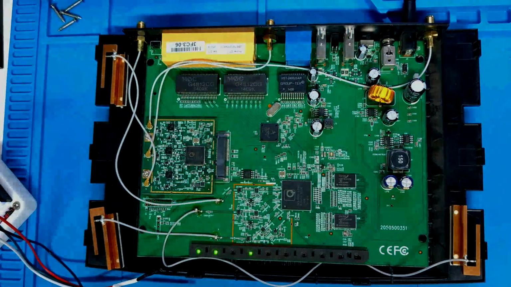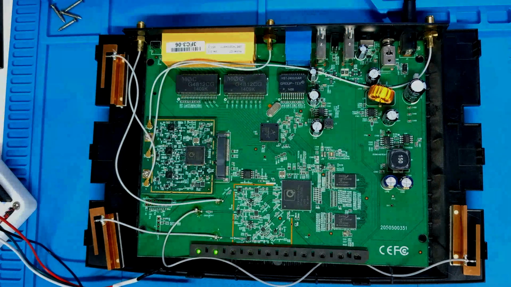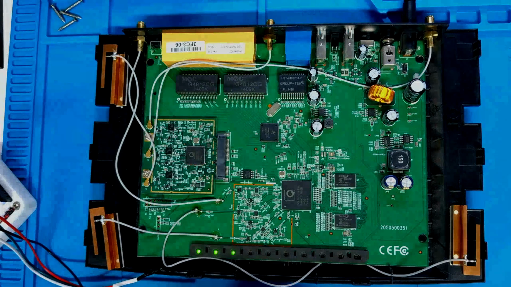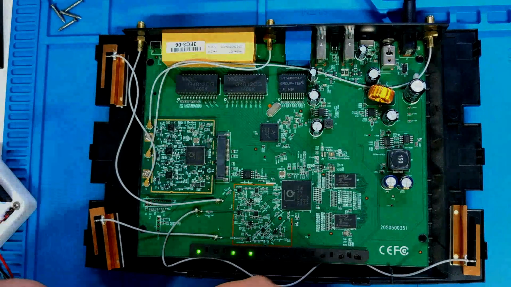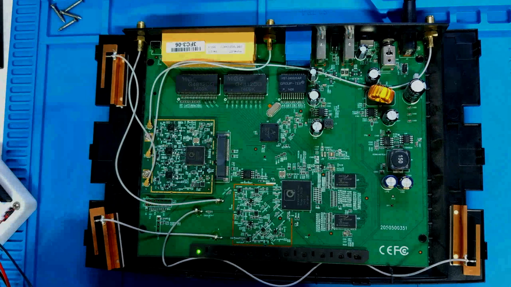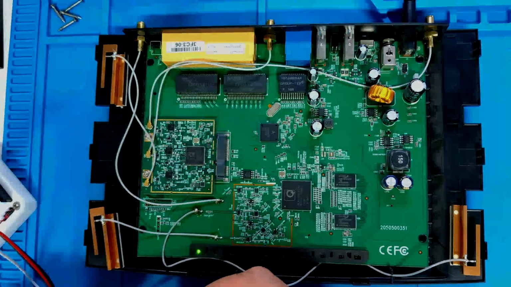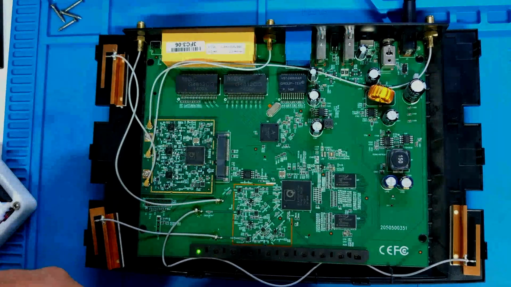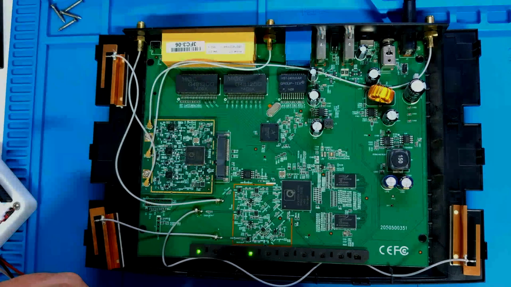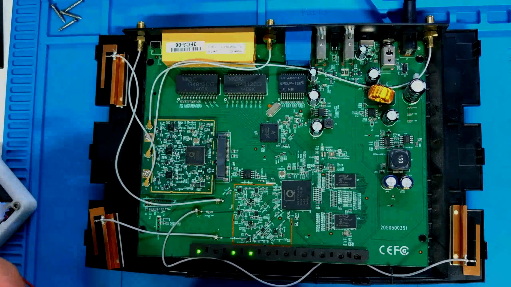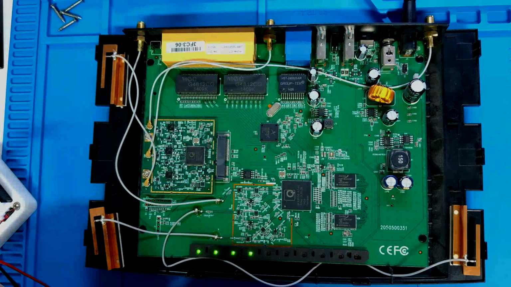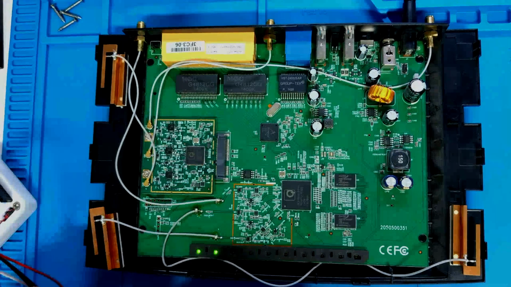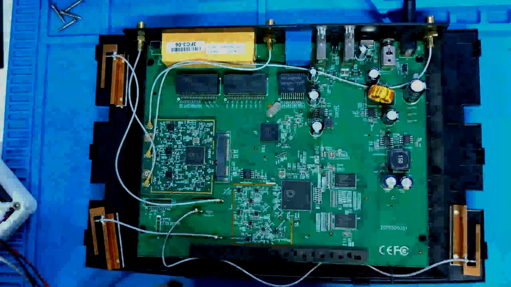So I'm just going to break off some pins that we could put in there. We don't need to solder them in. We should be able to just put them in and push it up against the side. Power it off while making this connection.